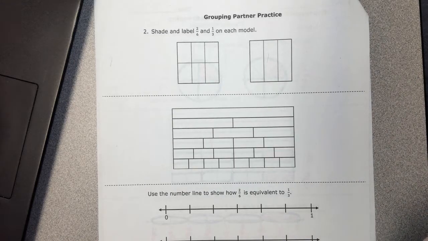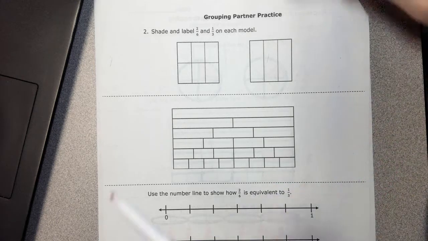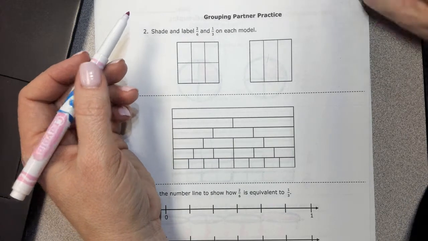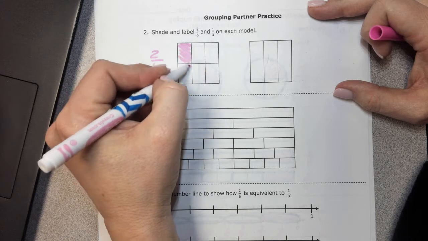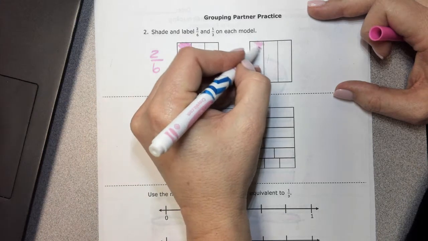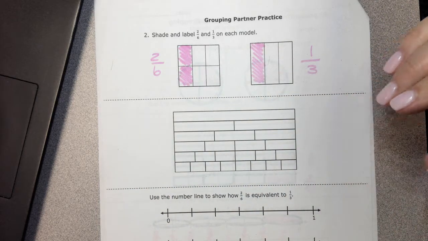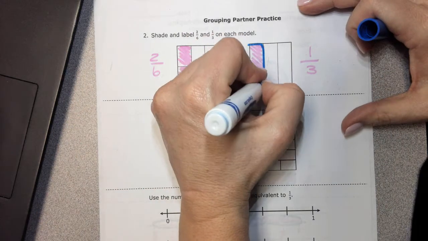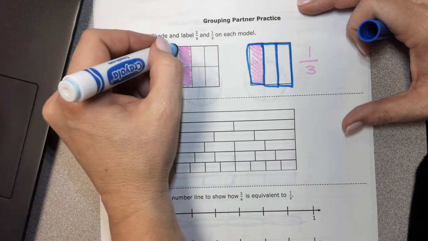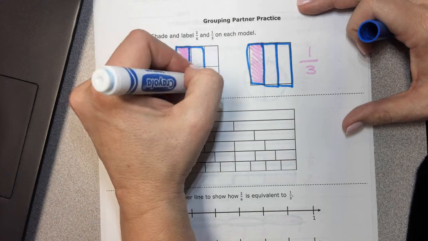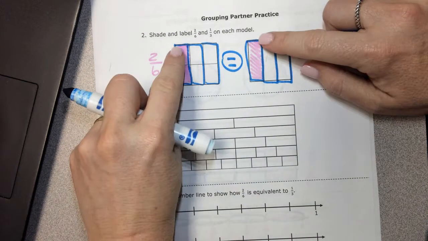Okay, on page 2, the grouping partner practice, it's the same idea, just with different fractions. I'm going to go pretty quickly on this, so if you need to pause and catch up, you can do that. So 2/6 is on this side, and 1/3 is on this side. And I can show the groups. Here's 1/3, here's another third, and another third. And then I can group 2 of the 6ths together. And I can show that they are equal. They are covering the same amount.